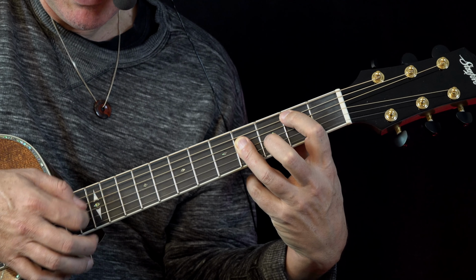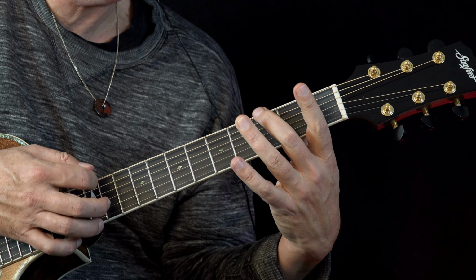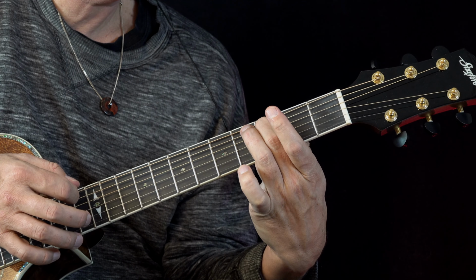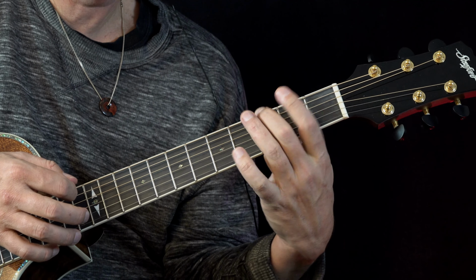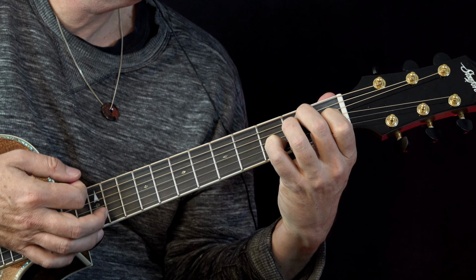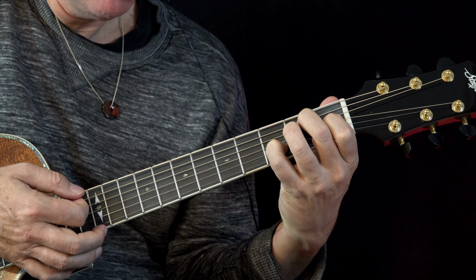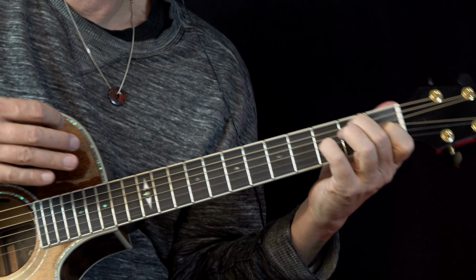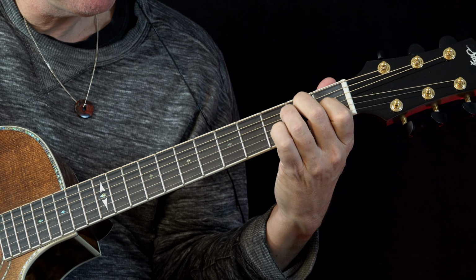1, 2, 3, 1, 2, and then this note here, third fret, E string, a little bit of bending, back to E7. And then again as at the beginning. So I'm going to play the whole thing now slowly.